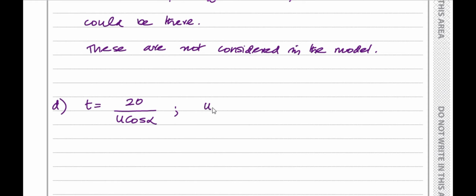And then u square is equal to 2g over sine square alpha. And also alpha is equal to 14.04 degrees.